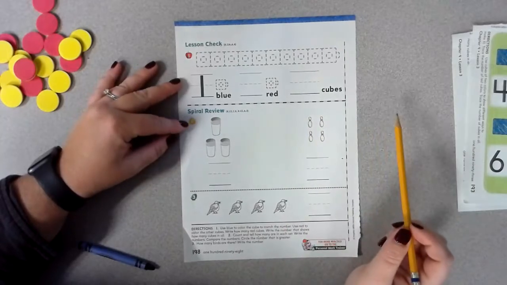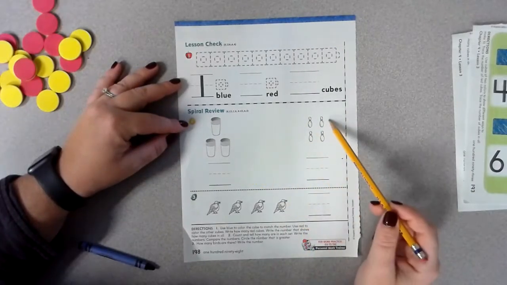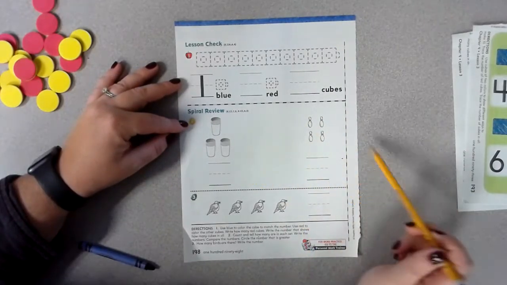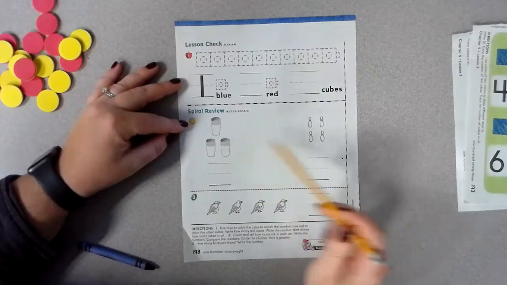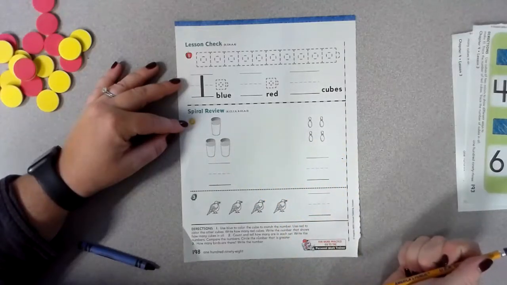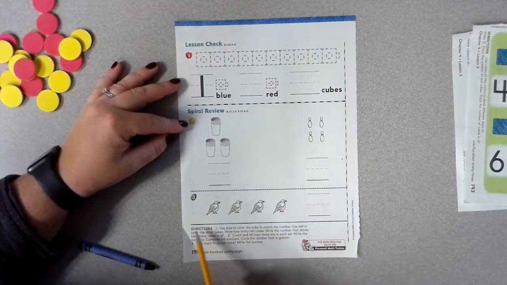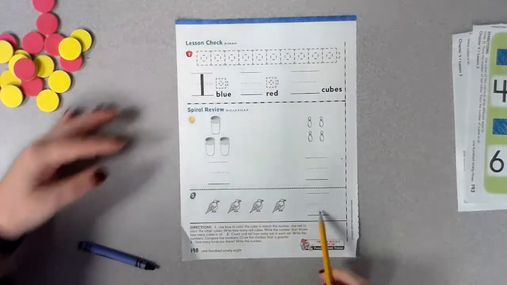In the next one for the review, count and tell how many, count and tell how many, compare the 2 sets, and circle the number that's greater. For this one down here, you're just going to count the birds and tell how many.